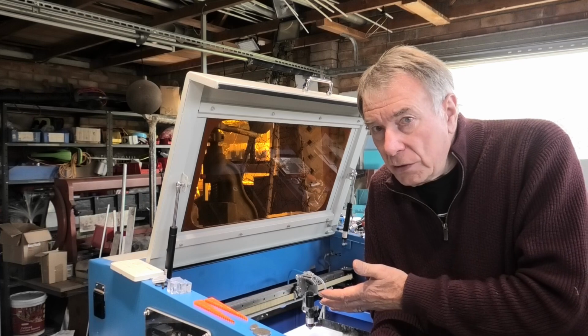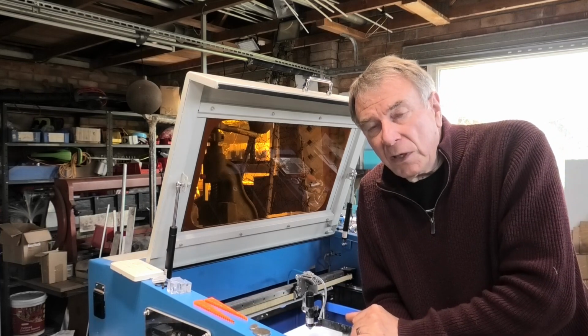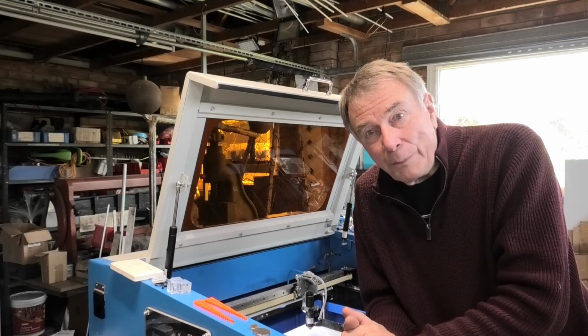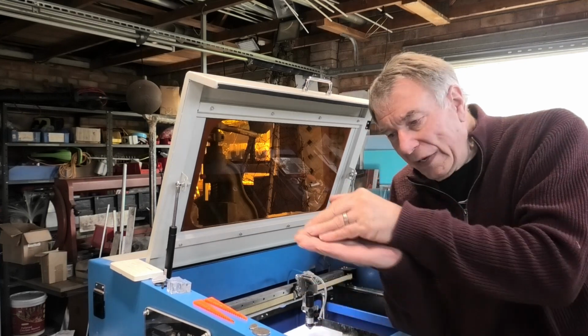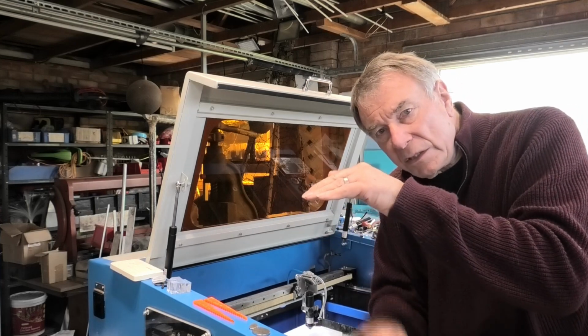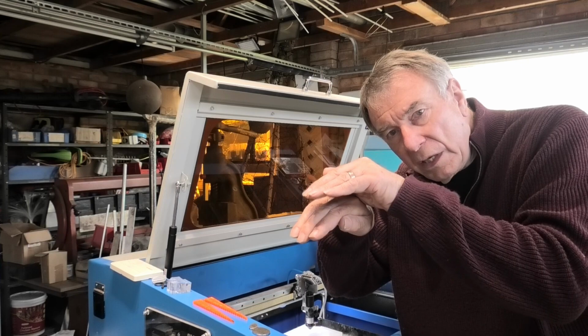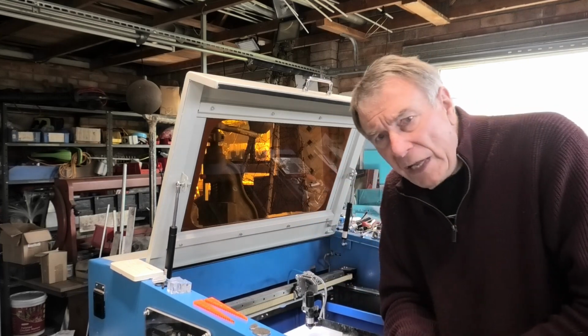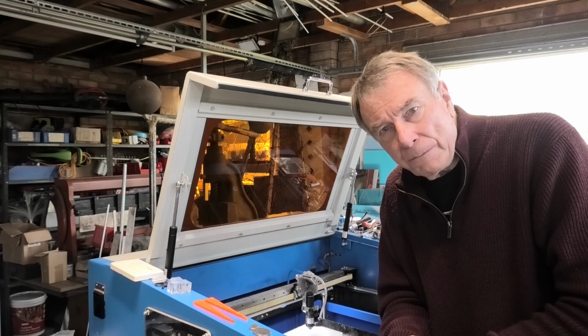With the CO2 lenses, we only have two varieties of lens that we can play with. The flavors that we have are basically plano convex, curved on one side, flat on the other, or meniscus, which is curved on one side and internally concave curved on the other side. They're the only lenses that we've got to play with on this machine.